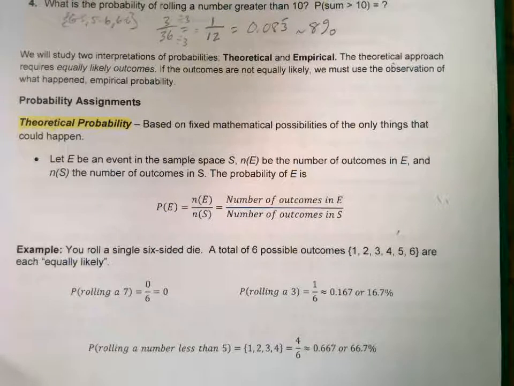Theoretical probability is based on the fixed mathematical possibilities of the only things that could happen. Let E be an event in the sample space S. N of E is the number of outcomes in E, and N of S is the number of outcomes in S, where the probability of E is the following: number of outcomes over the number of outcomes.